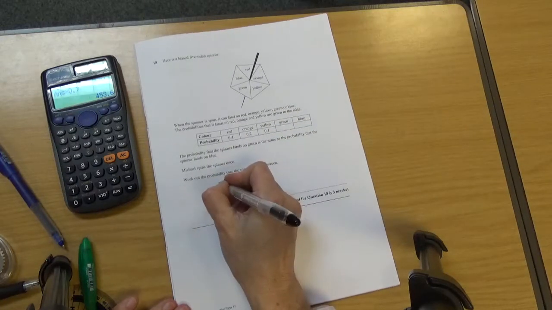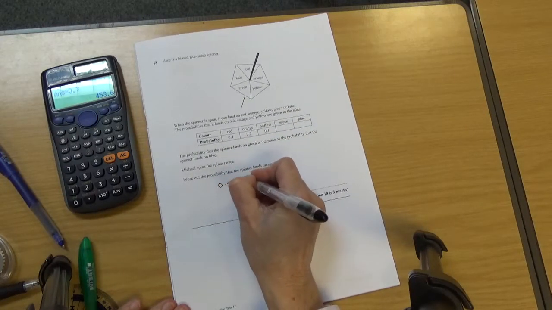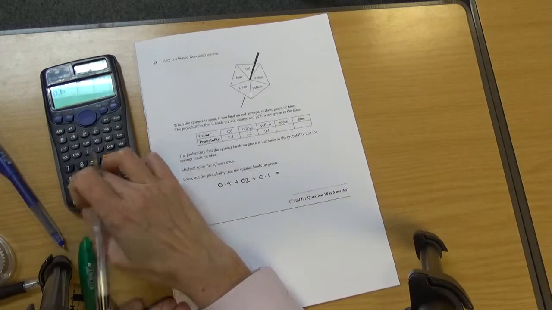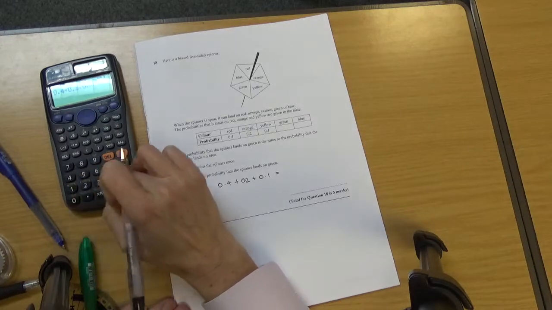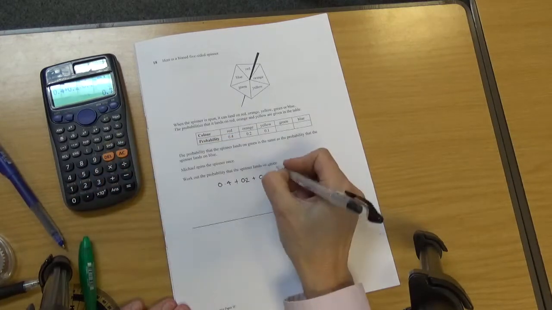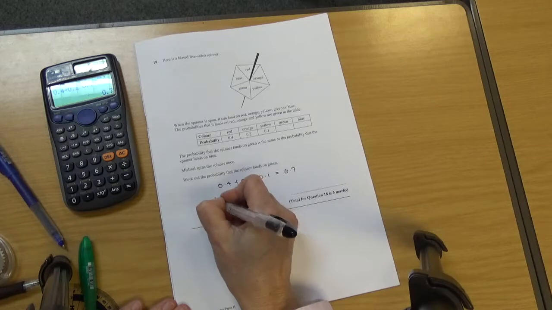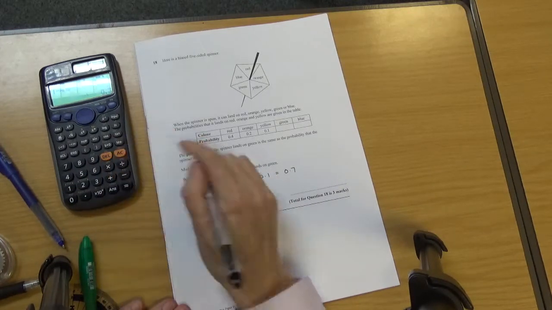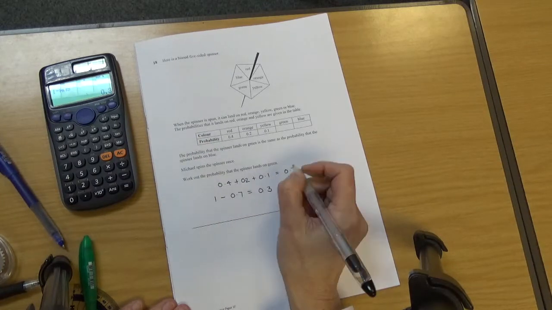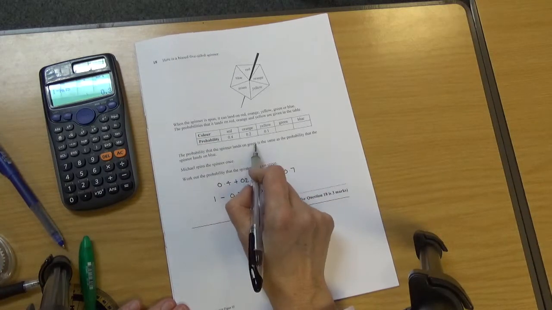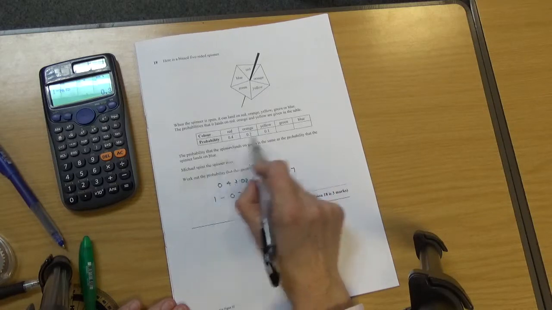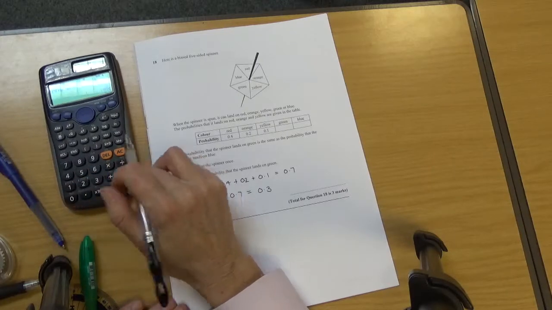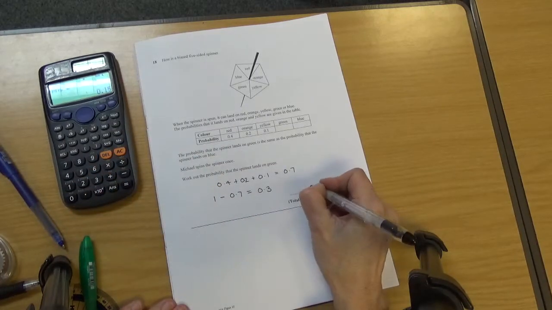Right, the probabilities so far add up to 0.7, which means if I take that away from 1, I know how much is left. And the probability it lands on green is the same as blue, so I've got to share this 0.3 between these two, so divided by 2 gives me 0.15.